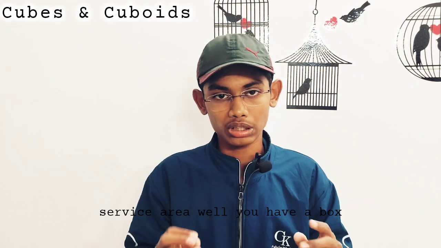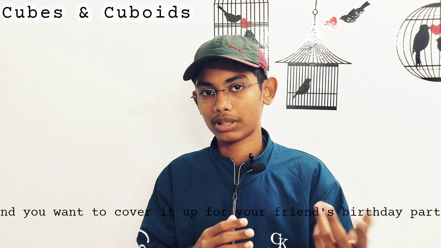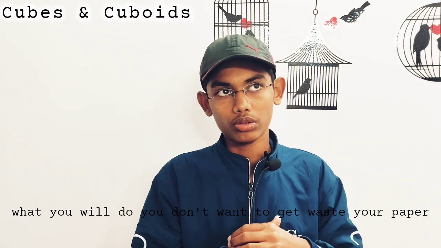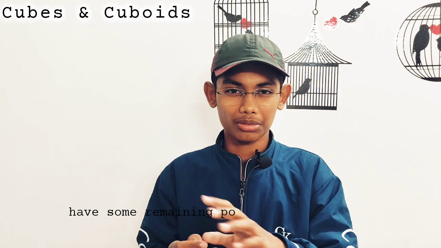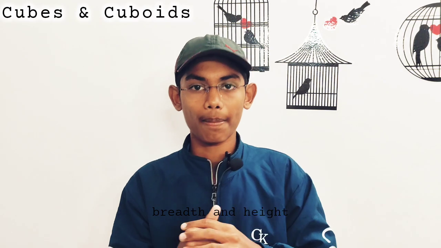Cuboid surface area. Well, you have a box and you want to cover it up for your friend's birthday party. What will you do? You don't want to waste your paper, or you don't want to have some remaining portions without paper. You should know the length, the breadth and the height. Let's see.